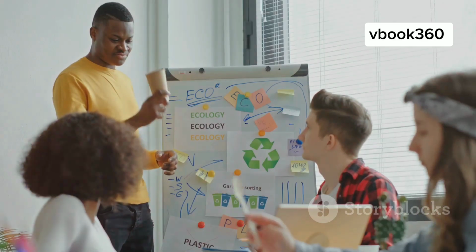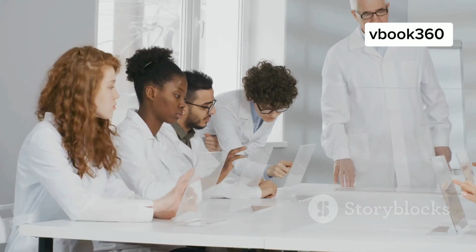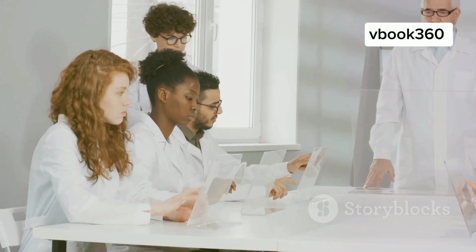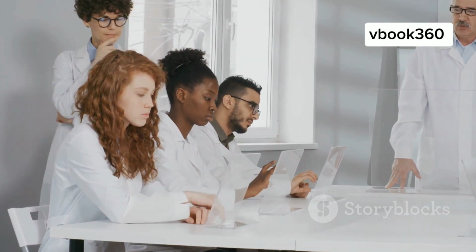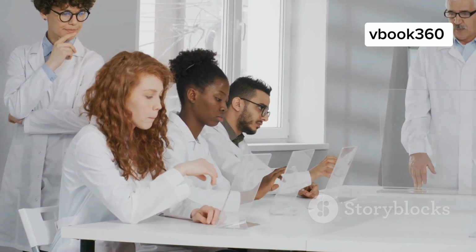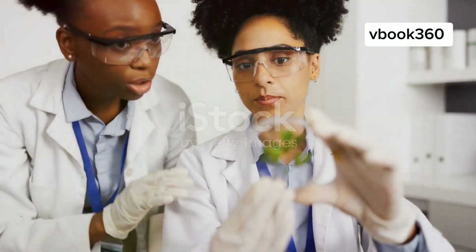As the movement for renaming plants continues to grow, it serves as a reminder of the power of language and the importance of creating a scientific community that is inclusive and respectful of all individuals. By addressing these issues, scientists are taking meaningful steps towards a more equitable and just future.